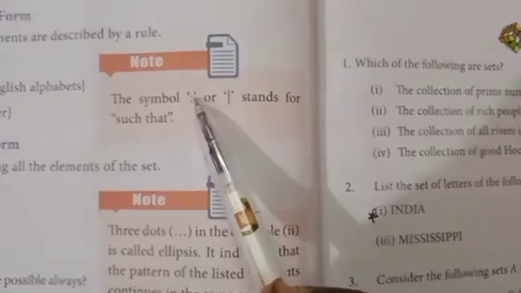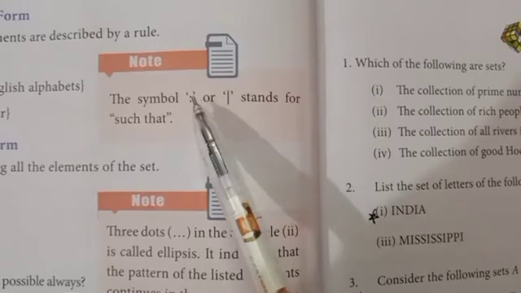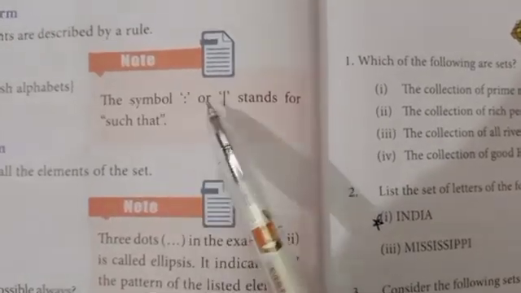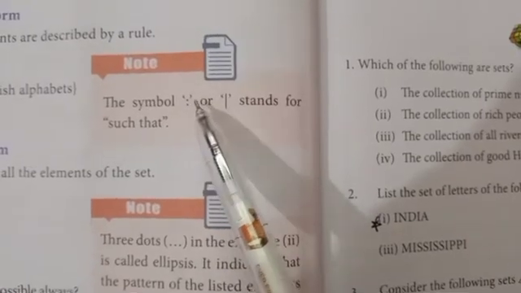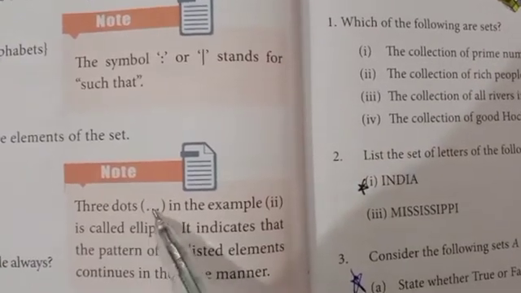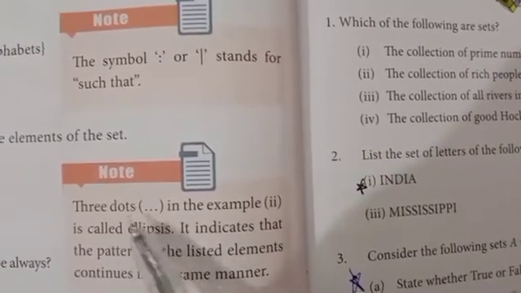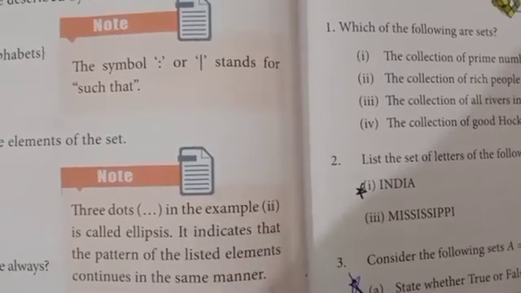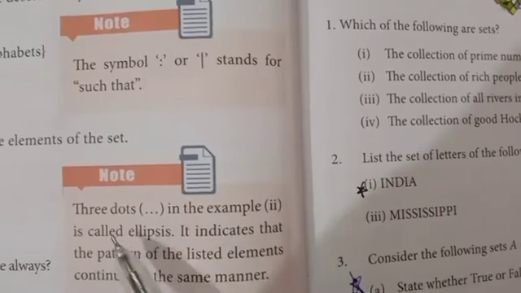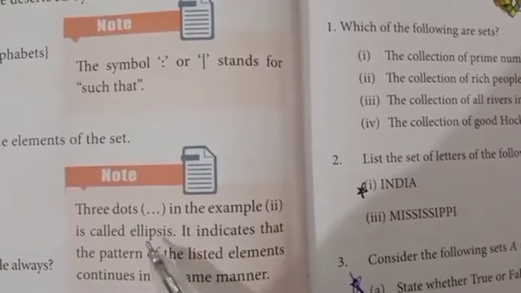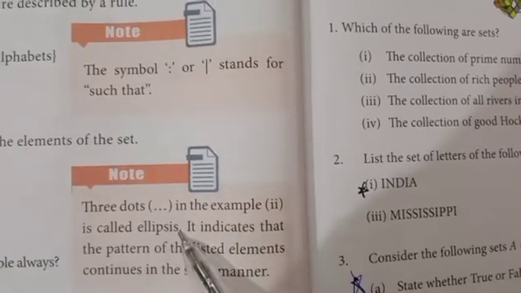In lower classes you used this format as a ratio. Here in sets we have to use this as "such that". What is the symbol name? Such that. Then 3 dots, etc. We use the 3 dots in example 2 mentioned here. 3 dots is called an ellipsis.